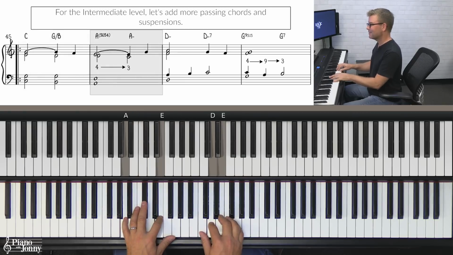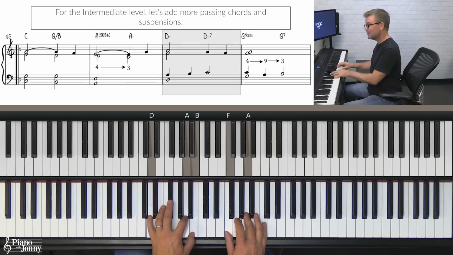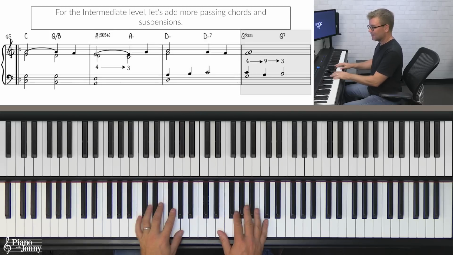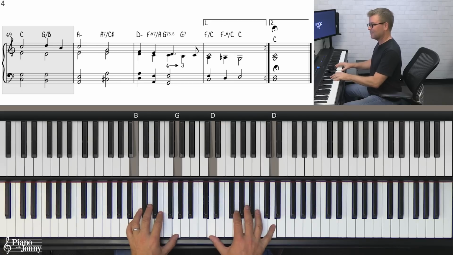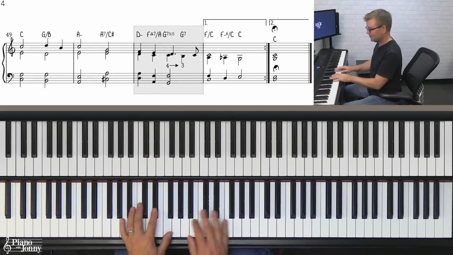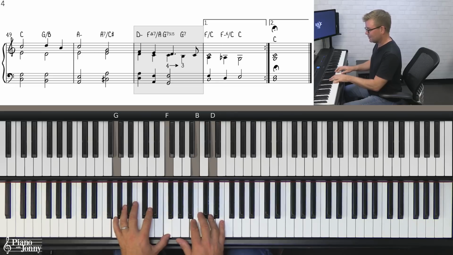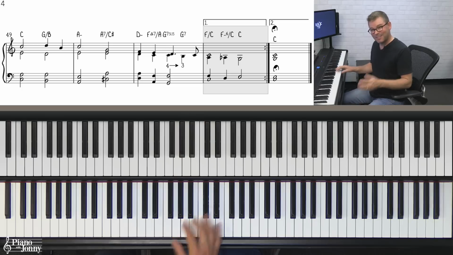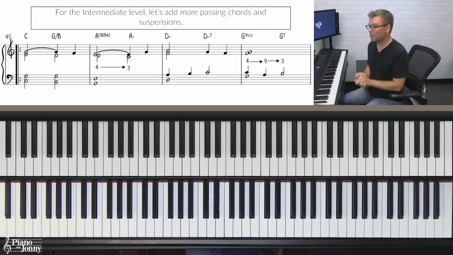Suspension, left hand moving. Cadence. And then it repeats. All right, great. Let's try it with the track. Quarter note equals 80. We'll play it 2 times through. Here we go.